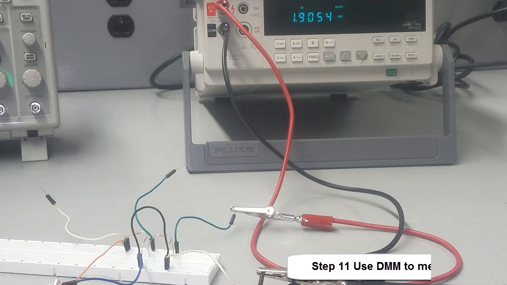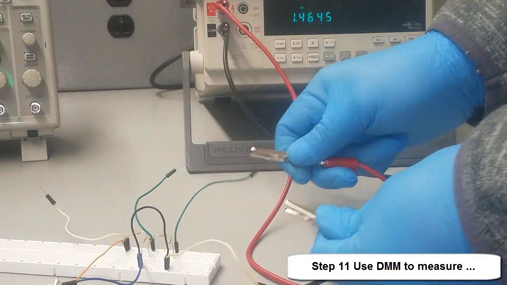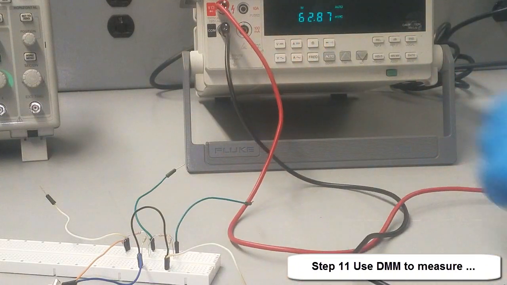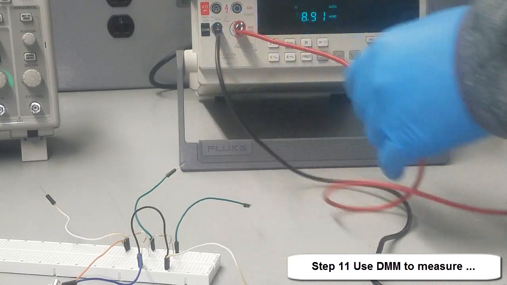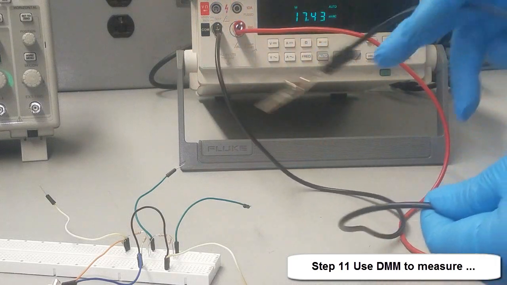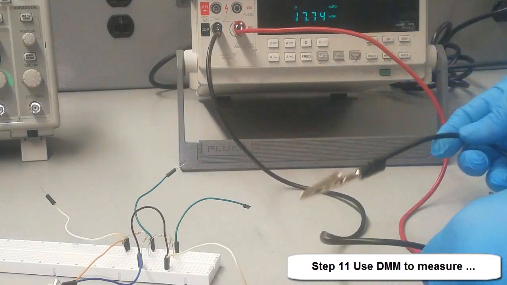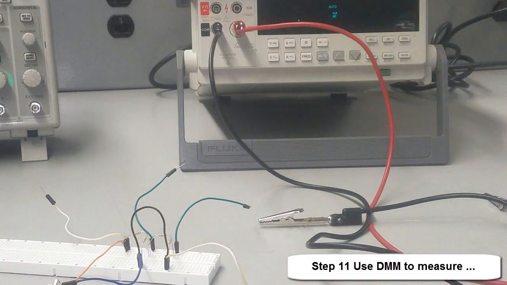Now we want to measure the currents. How do we measure the currents? First of all, we need to configure the meter for current. I'm going to disconnect those two cables here for now. Then to measure the current, the red is where the current enters, and the black connector is where the current leaves. Then you click on AC current, and you have to break the circuit to measure the currents.